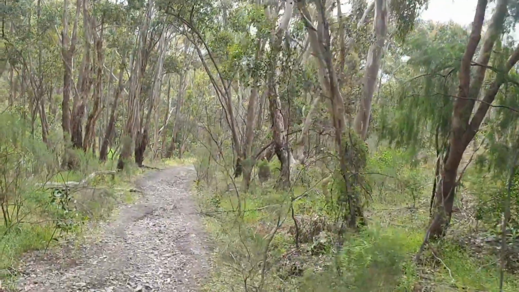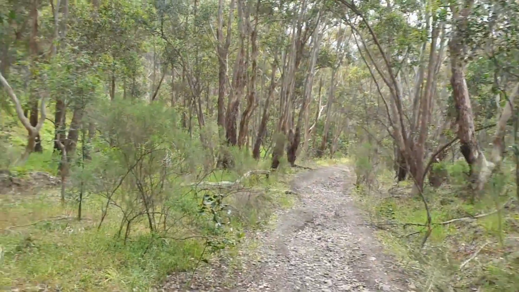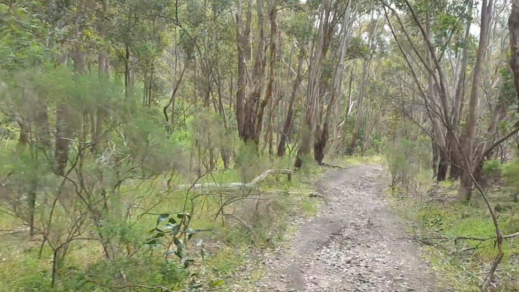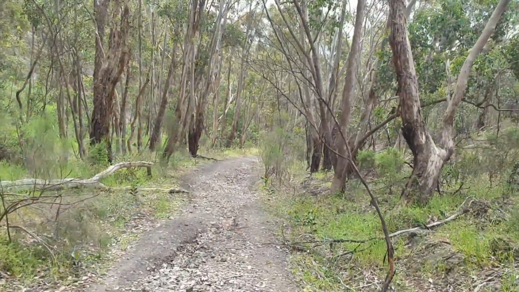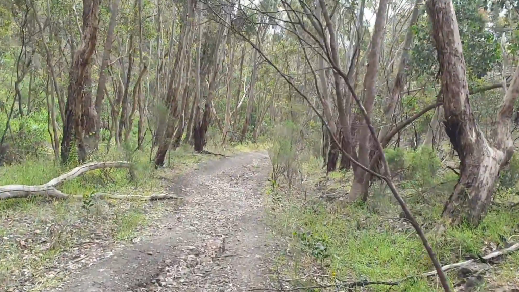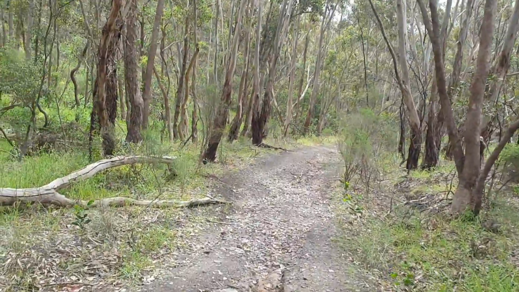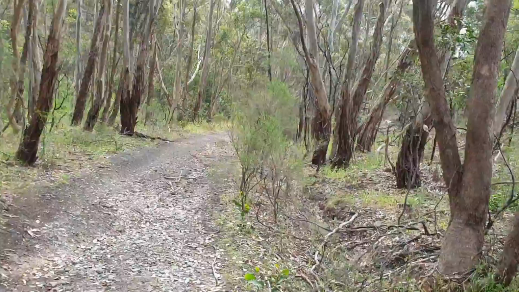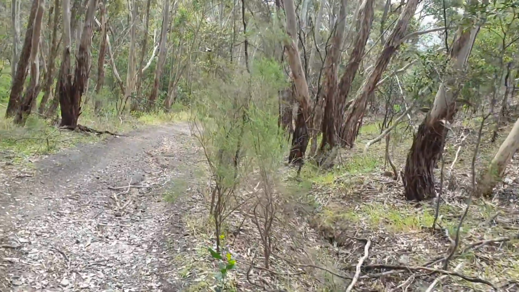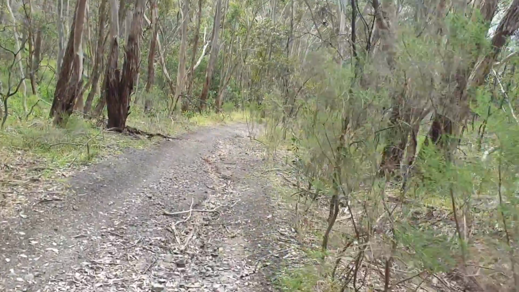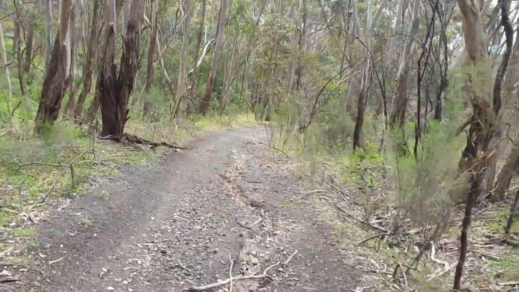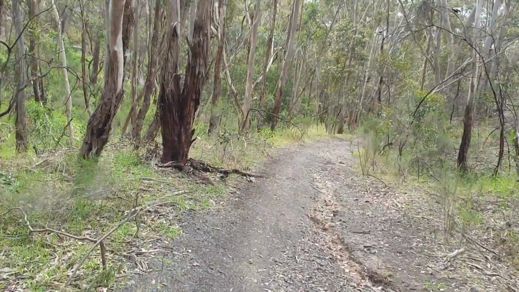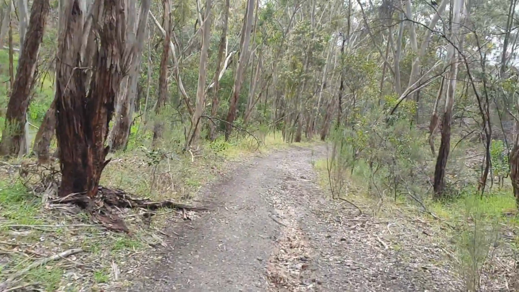It's probably like 30 or 40 pied currawongs here. Very interesting. Never seen so many before. Hello, hello, hello. Oh, there's a magpie. Two magpies. You can tell because the back is white. Pied currawong's black. Even the magpies sound beautiful. And they have a white beak as well.